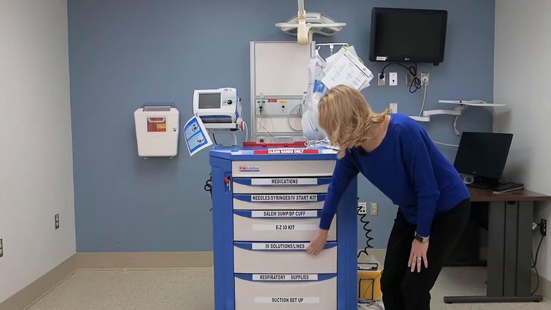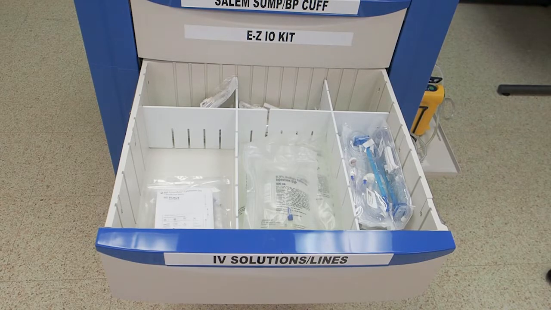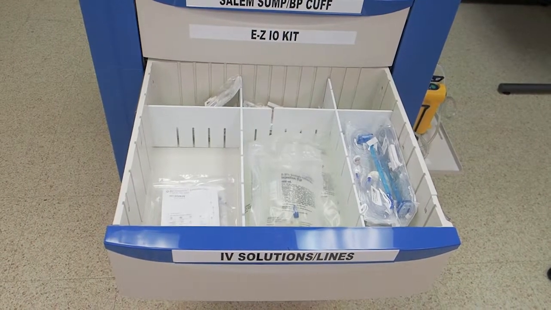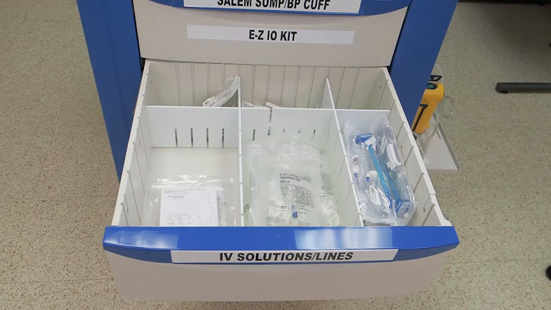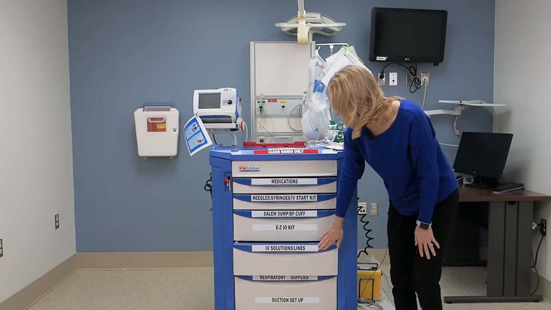The next drawer is going to be your IV solution drawer. And in this drawer, you'll have your IV solutions and any tubing that you would need, primary tubing, secondary tubing that you would need for patient use.